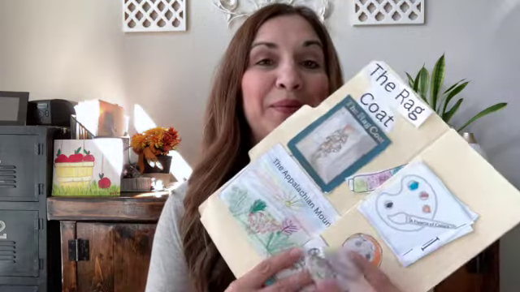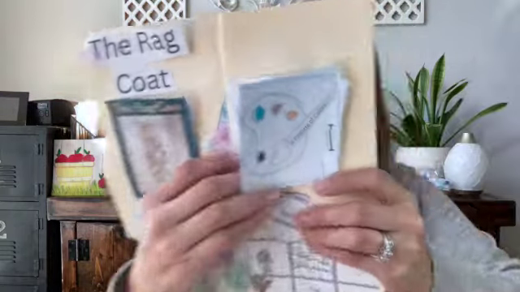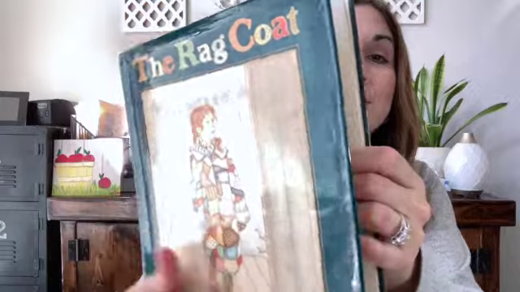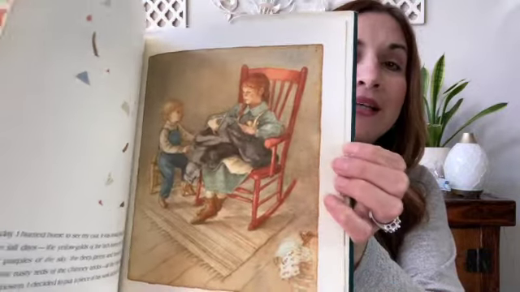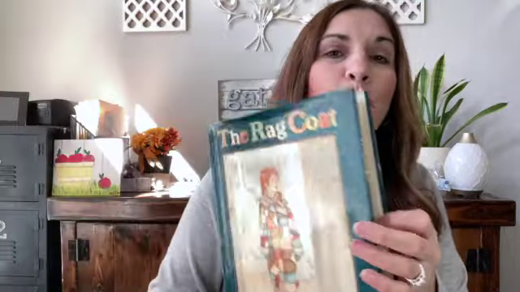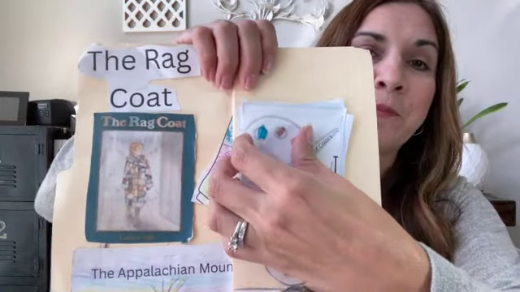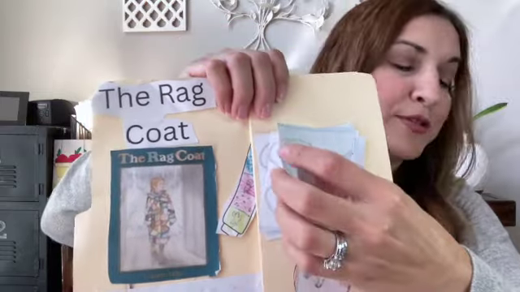So for Rag Coat, what I did here is I put together this for that art lesson where it was on a palette of colors. And so in the Rag Coat, let me pull that up. You'll notice that they used a very warm color palette. So we talked about what those colors meant, what mood was instilled in the reader, why do you think the author chose those colors?